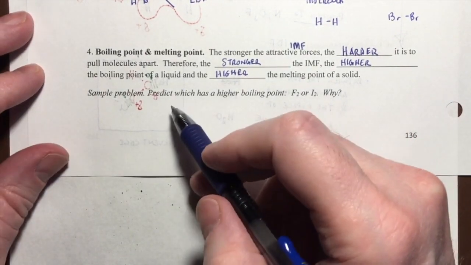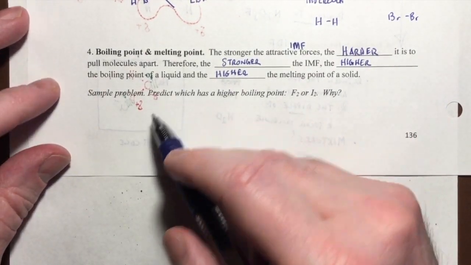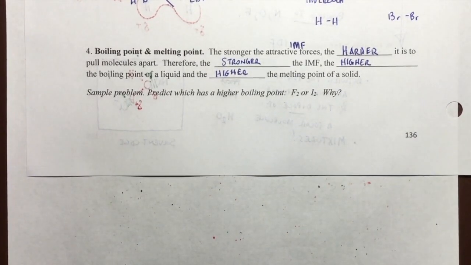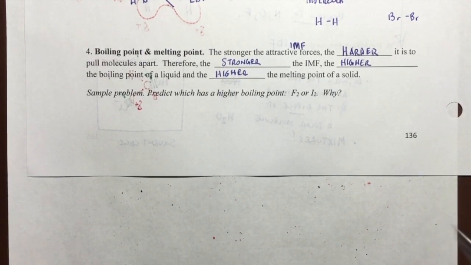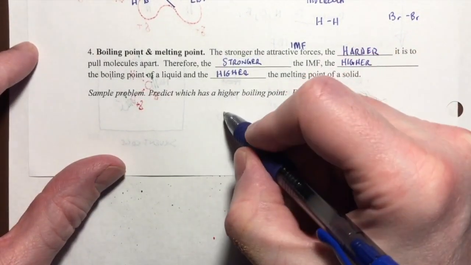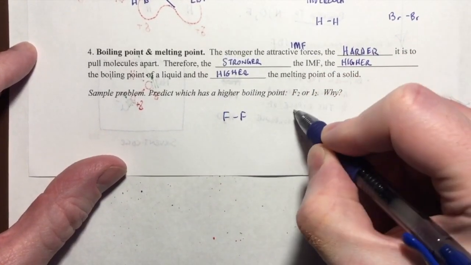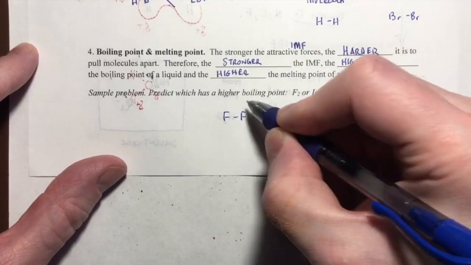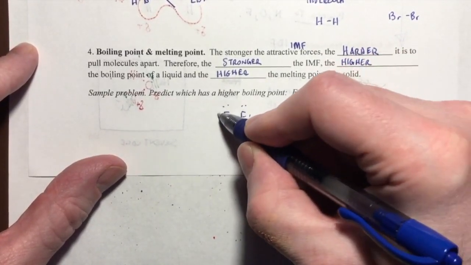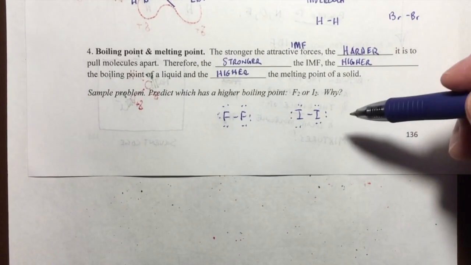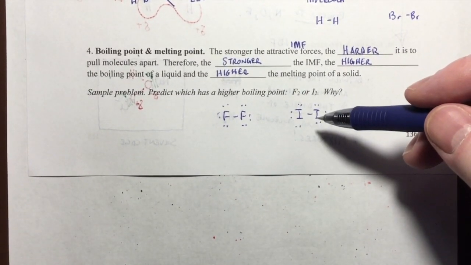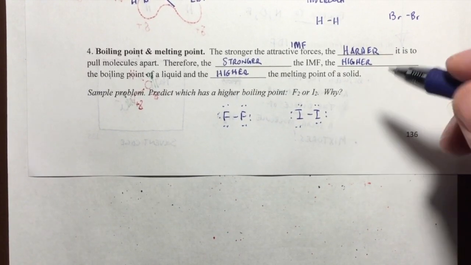All right, coming back to this problem, we're looking at F2 and I2. So let's think about the relative strengths of their IMFs. Both of these are nonpolar molecules. Here's F2, there's I2, Lewis structures. You can see that neither of them has polar bonds, and therefore neither of them is polar. So they're both nonpolar molecules.